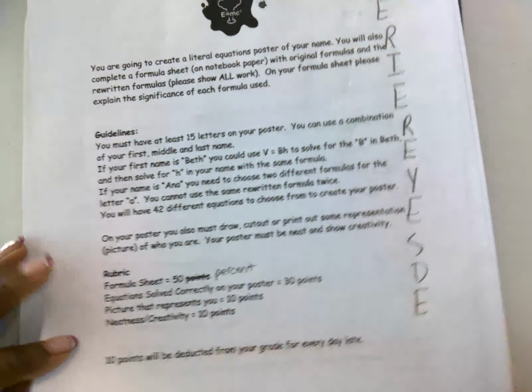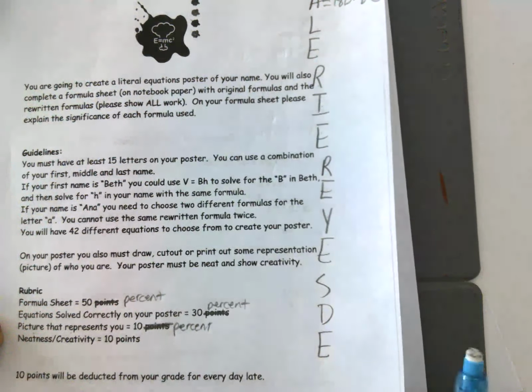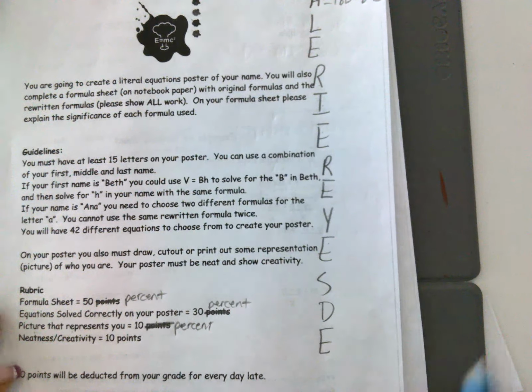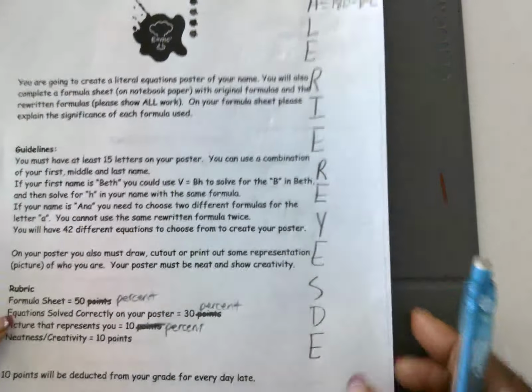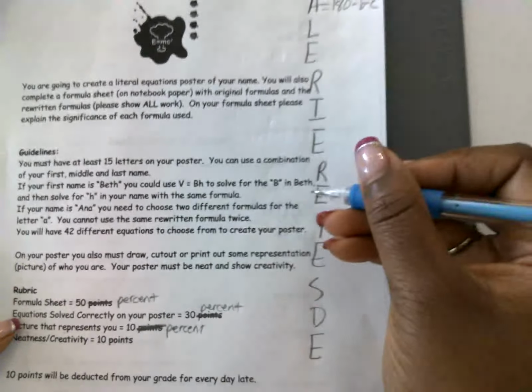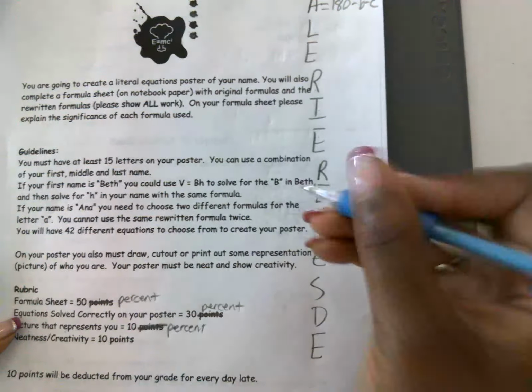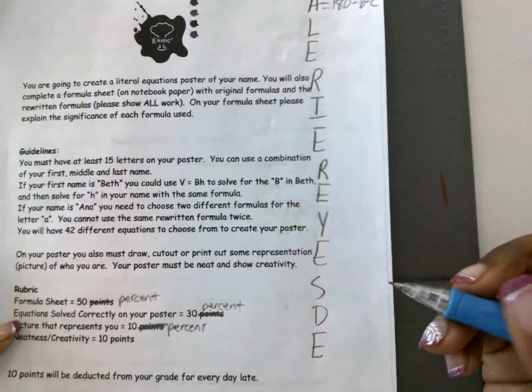Okay? The poster, you don't have to put pictures on your poster, but the poster itself is 10%. That's this with the answers on it. Wait, you can repeat letters. It has to be a different formula. I can't use the same formula for the E's that I have in my name. Does that make sense?